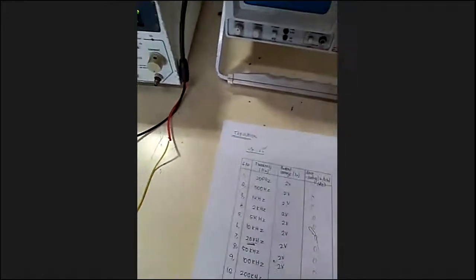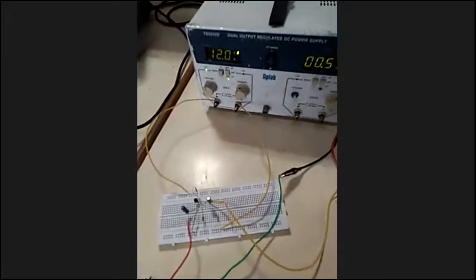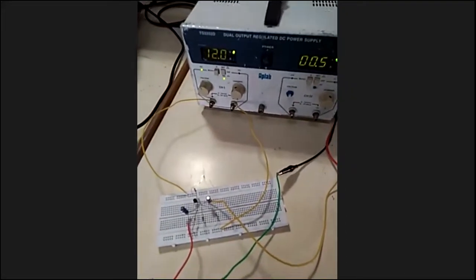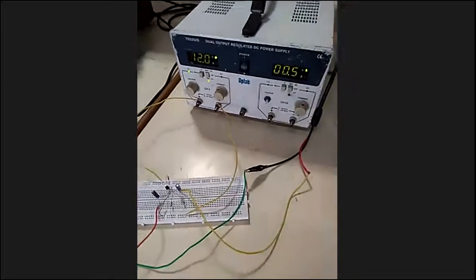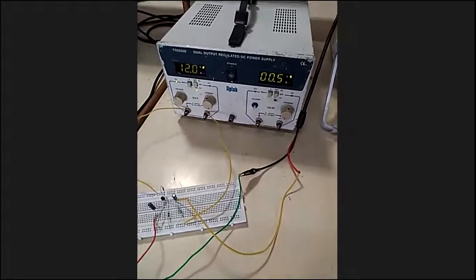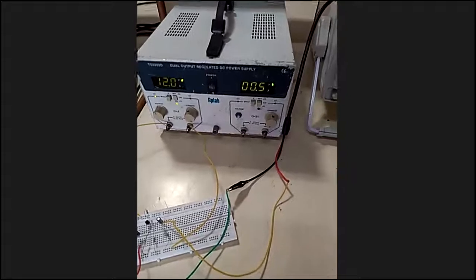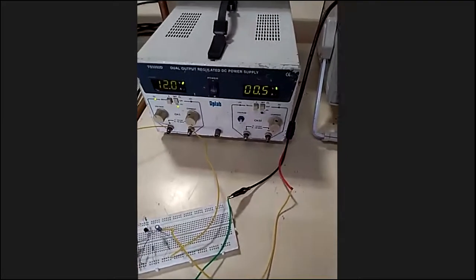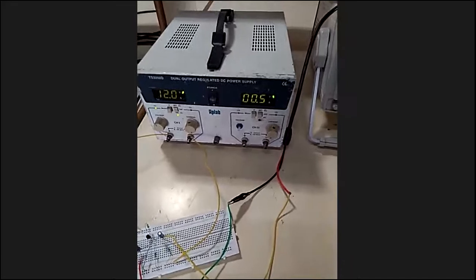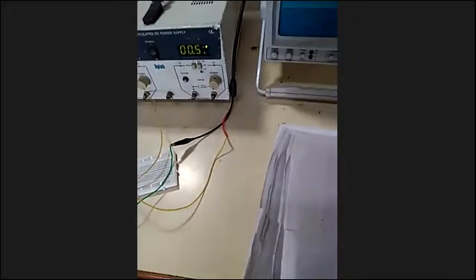Now, the common collector amplifier. A common collector amplifier is a unity gain amplifier, so it is used for impedance matching. That's what we proved, because the output at the emitter follows the voltage signal at the base. So when you try to plot it, all you'll get is a straight line. You'll not get any different graph like the previous case. You will get a straight line.